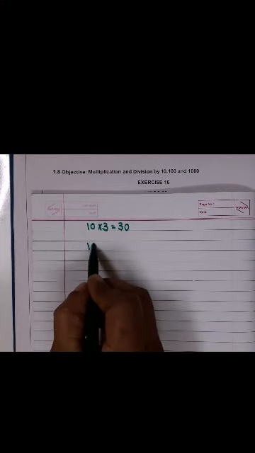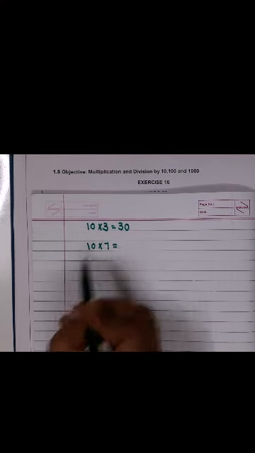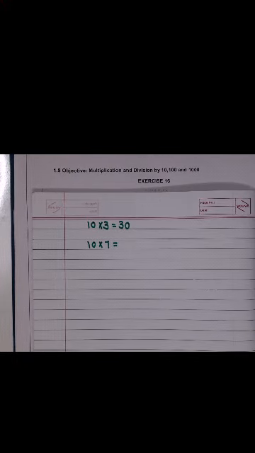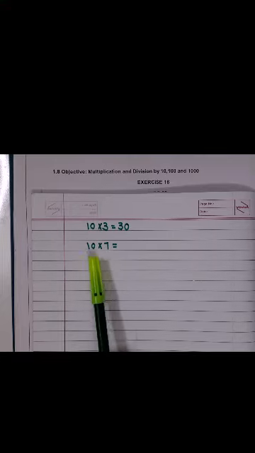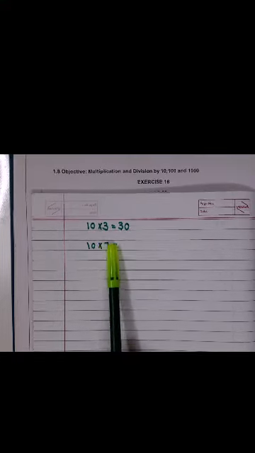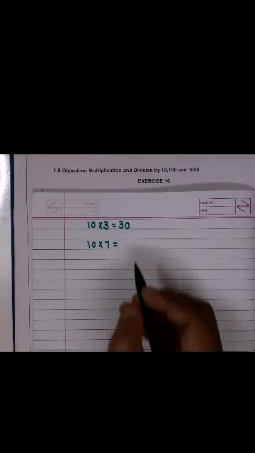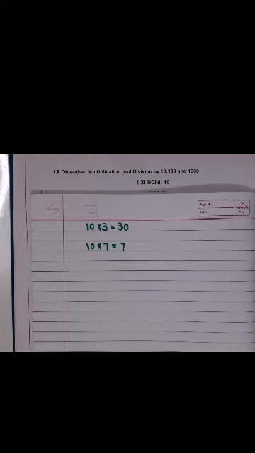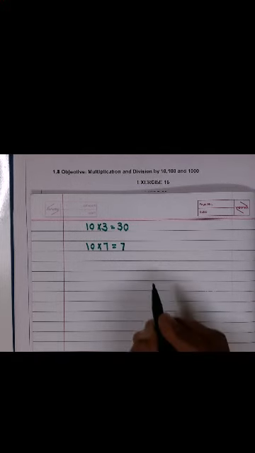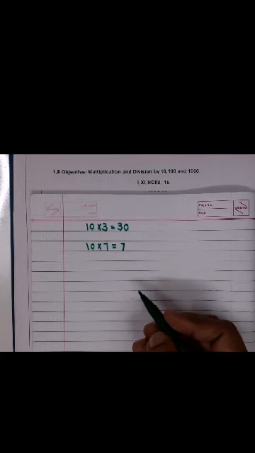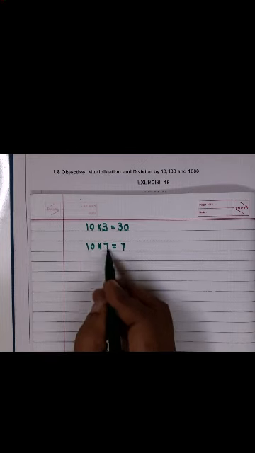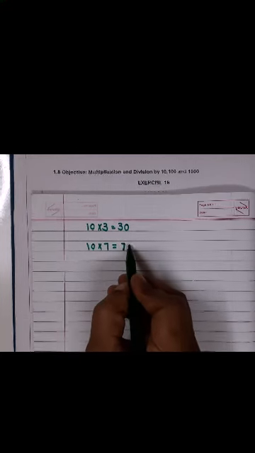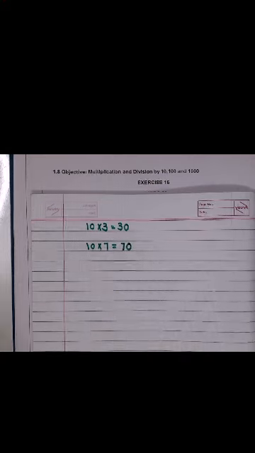Let's take 10 into 7. Children, please pay attention to what I am saying. Each product in the 10 times table is the same as the number itself. That means 7. You are multiplying it by 7. Same as the number that 10 is being multiplied with. That means 7. Only what you are doing is you are adding a 0.